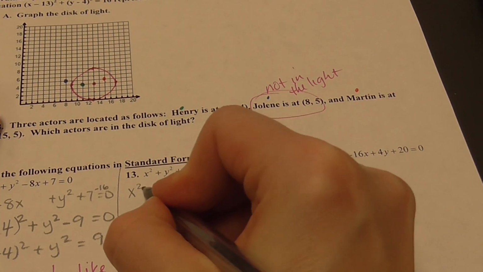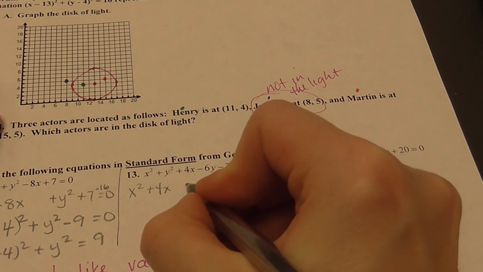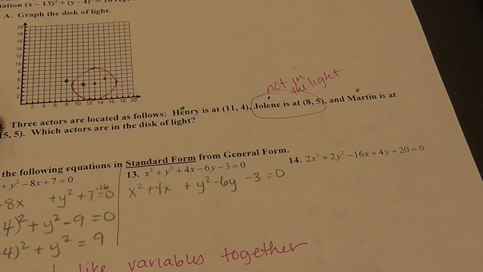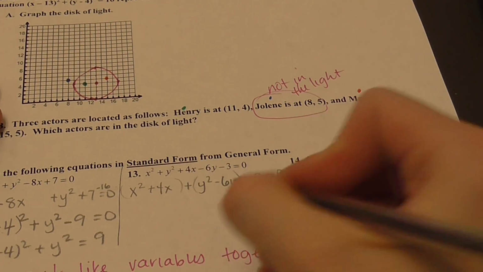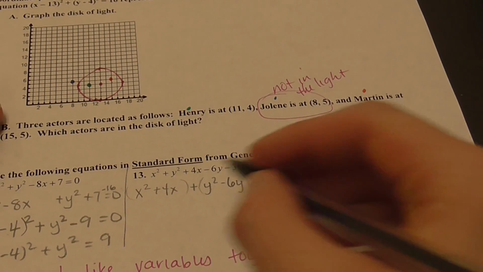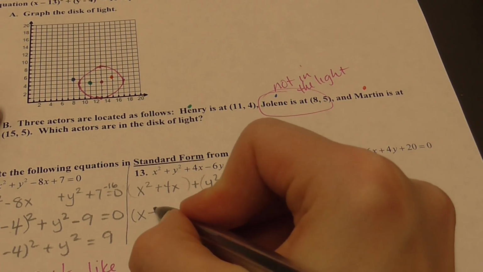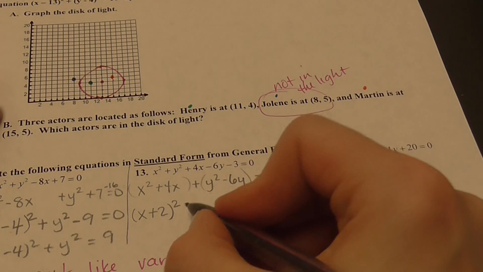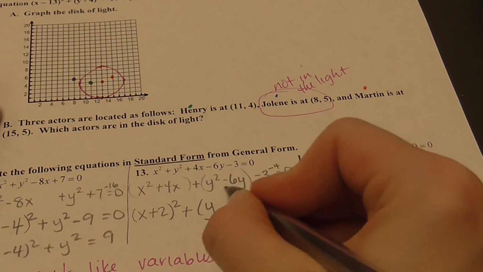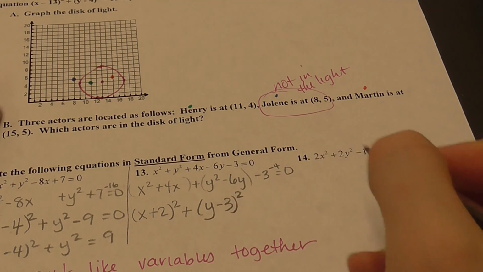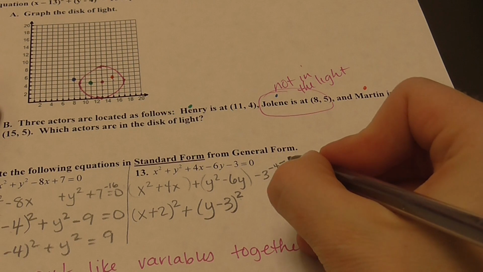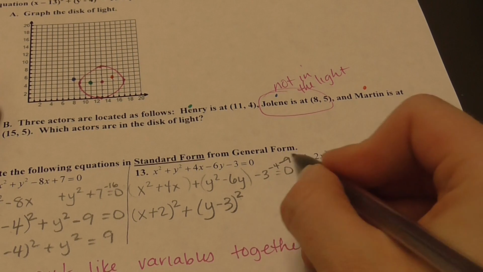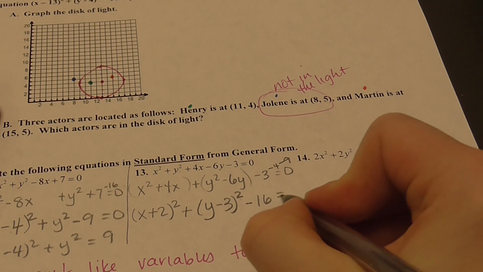So here's one where we've got both the x and the y to do. So I've got x squared plus 4x plus y squared minus 6y minus 3 equals 0. So I'm going to look at my x's and then my y's, and I'm going to have to subtract off two numbers. So here I'm going to say x plus 2 squared. 2 squared is 4, so I'm going to minus 4, plus, and then I've got y, and then half of 6 is negative 3 squared. 3 squared is 9, so I'm also going to be subtracting 9. So negative 3, negative 4, negative 9 all combined is negative 16 equals 0.